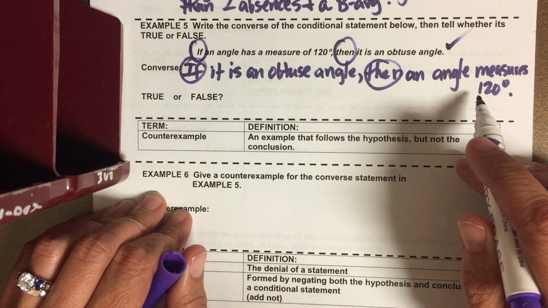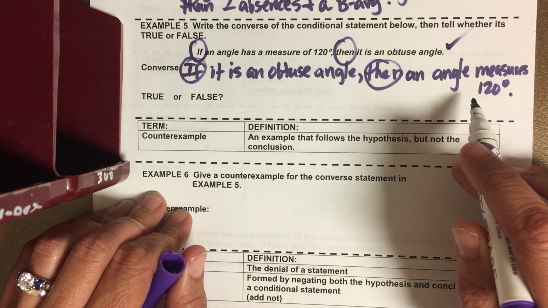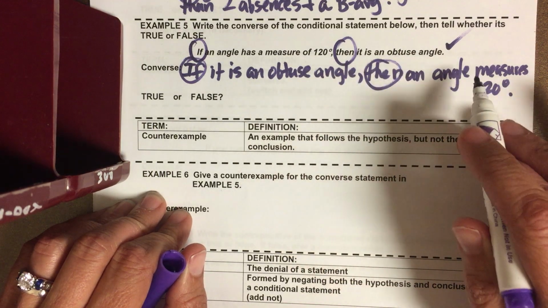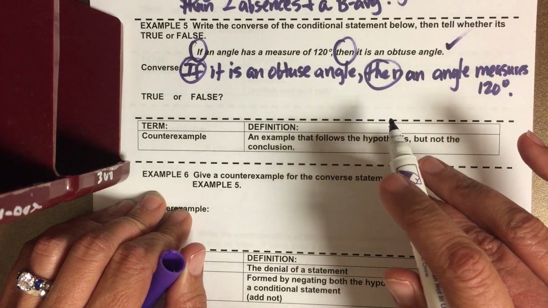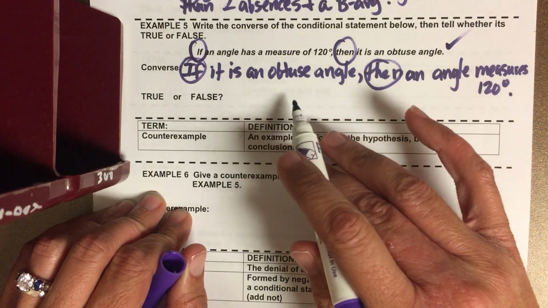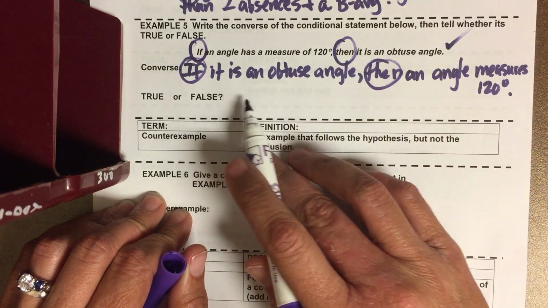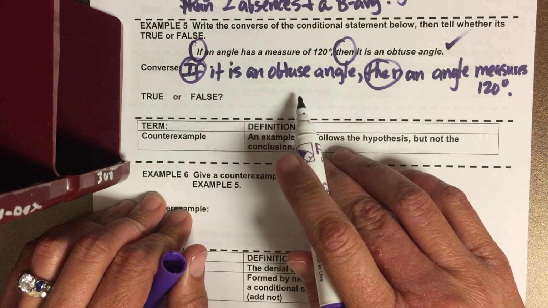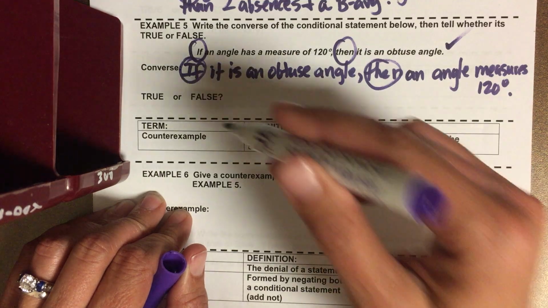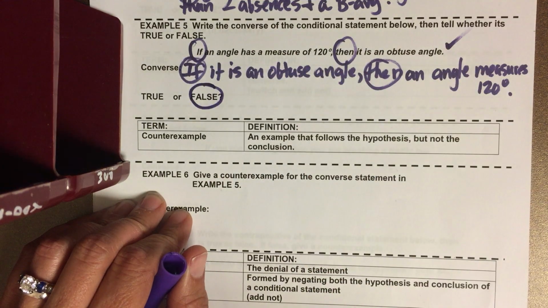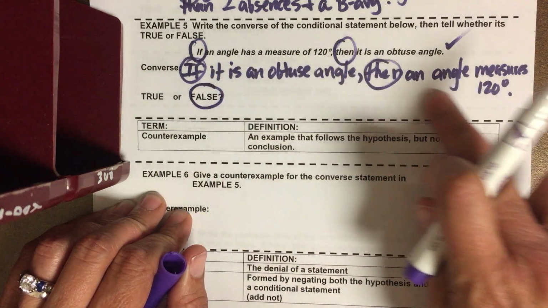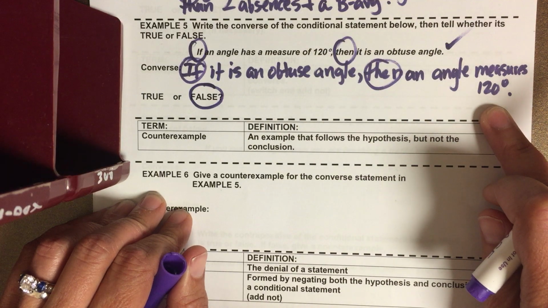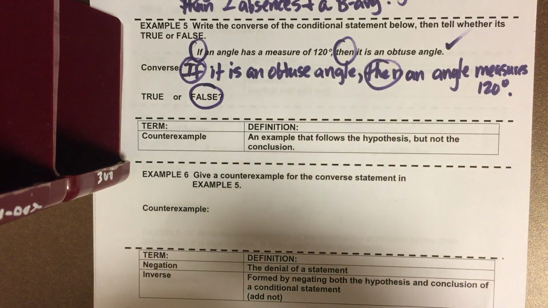There's 130, there's 95, there's 97. Any angle greater than 90 and less than 180 could be obtuse. So just by saying an angle is obtuse doesn't mean it's going to be 120. So the converse is actually false, because this is not necessarily true all the time. So the converse is not always true.